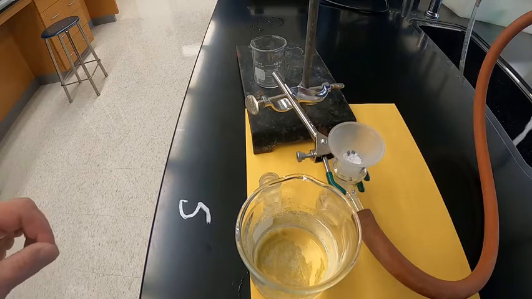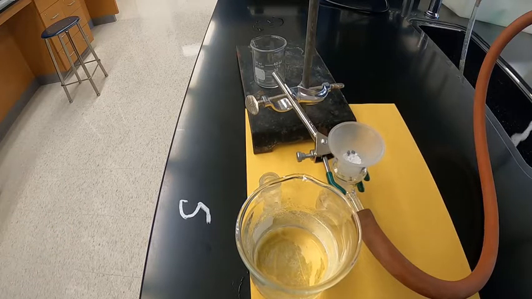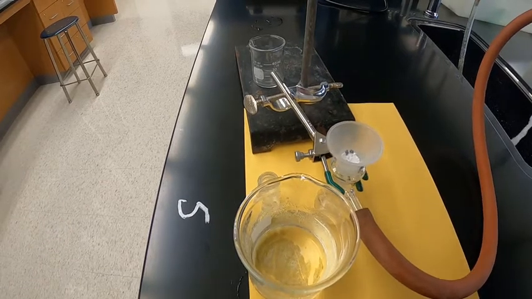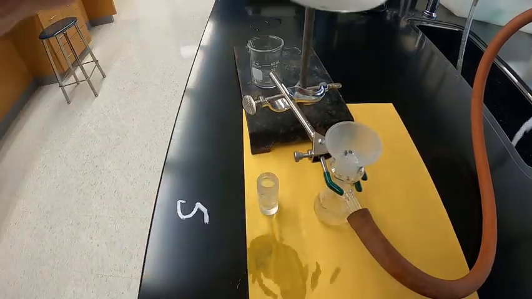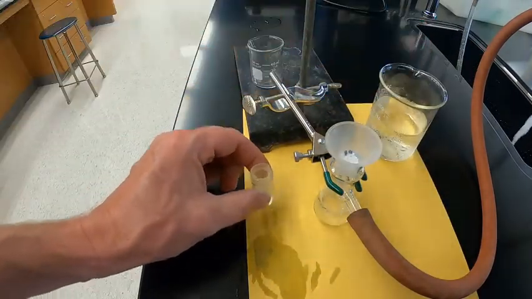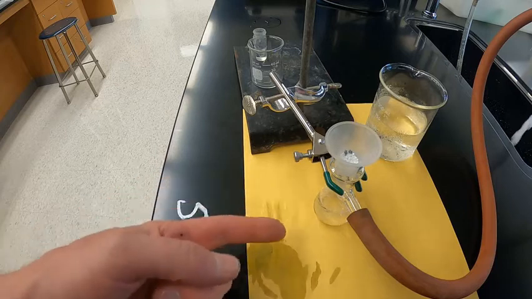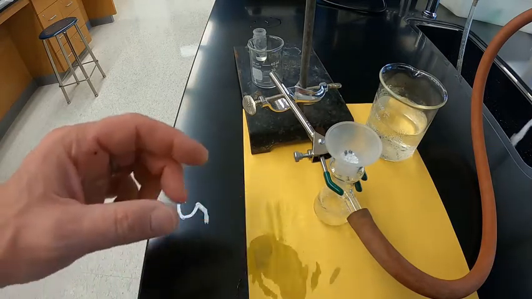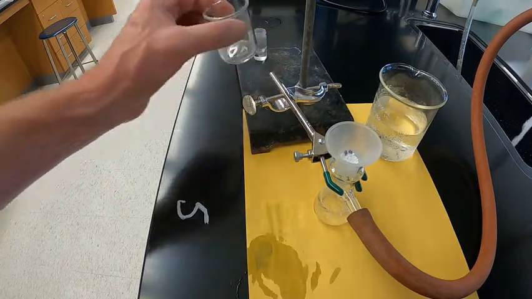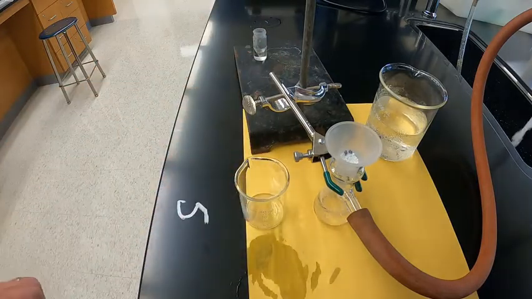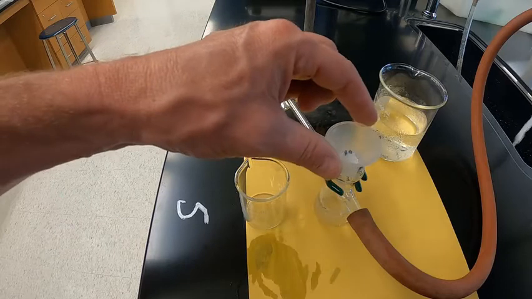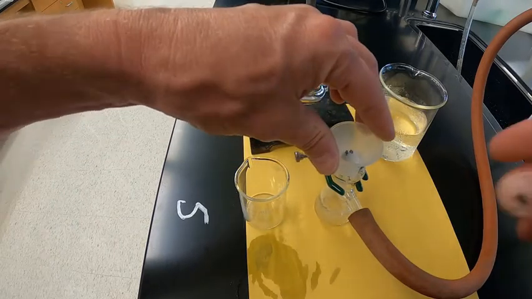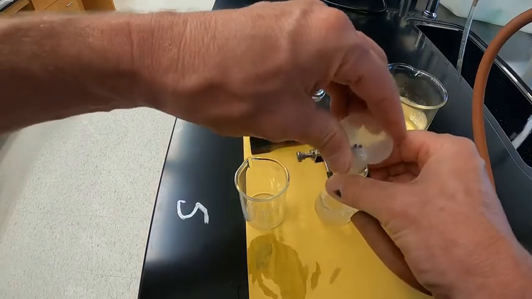Alright, so I'm going to assume this is dry enough. So when you use a Buechner funnel, it's under vacuum, and what that means is any liquid down here is also under vacuum. And what tends to be a better approach for getting your sample out of the funnel before you turn the water off would be to loosen the funnel.